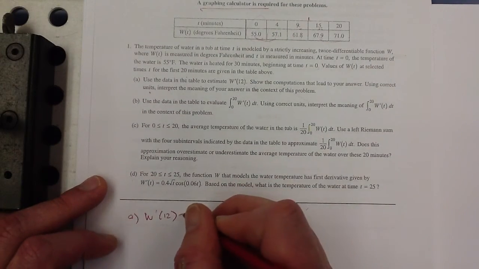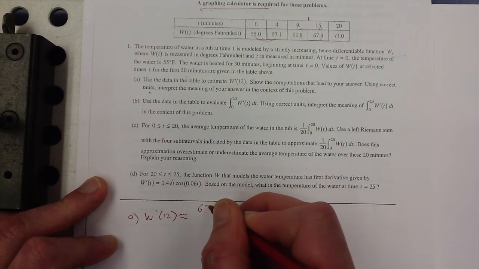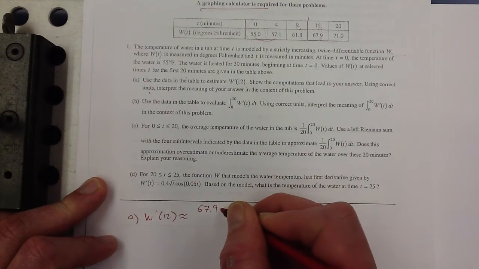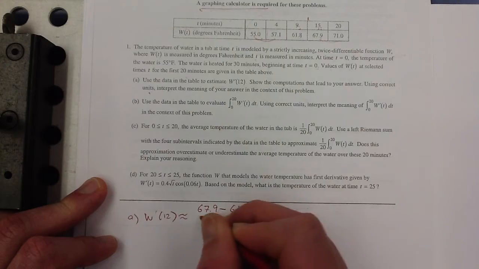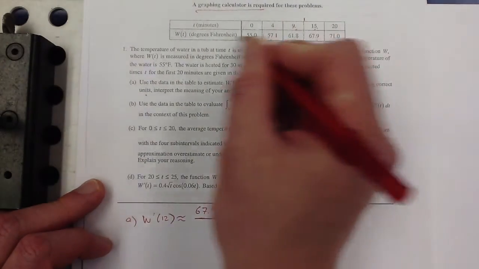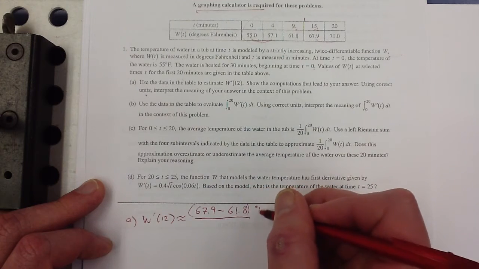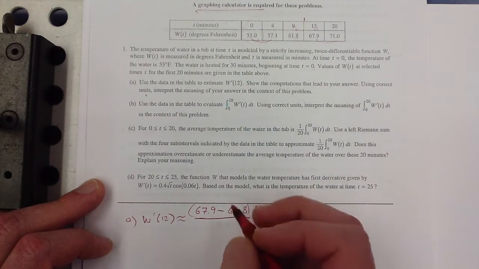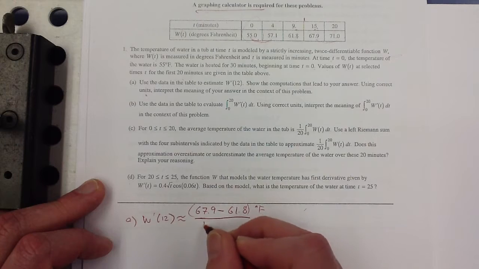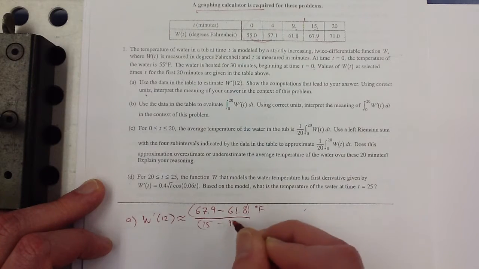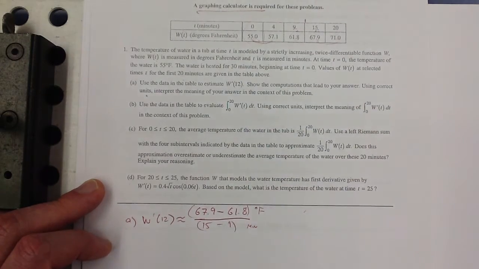So that's 67.9 minus 61.8, and those are degrees Fahrenheit that I'm subtracting there, over 15 minus 9, and those are minutes.